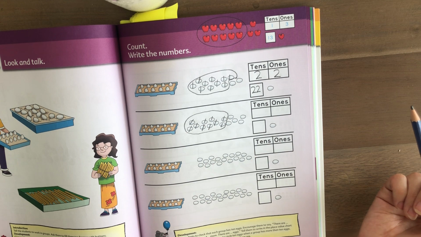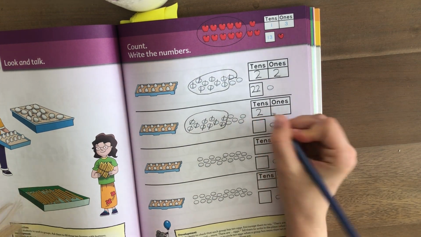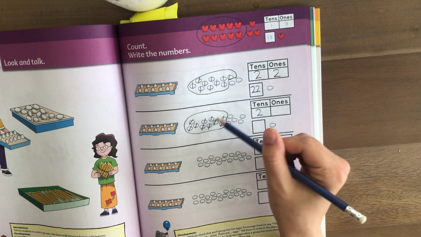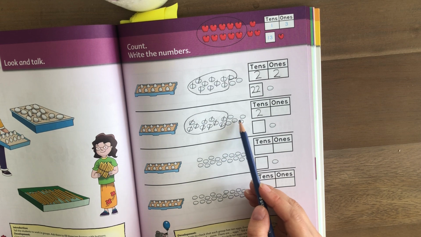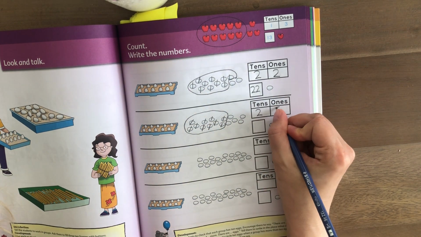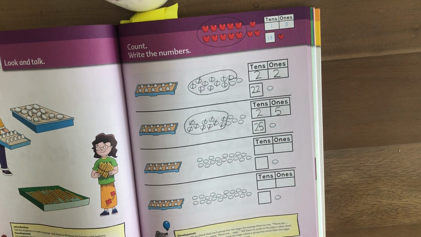How many groups of 10 do I have? 2. So I'm going to put 2 in here. And then how many ones or single eggs did we have left over? 1, 2, 3, 4, 5. 5. Together that equals 25.